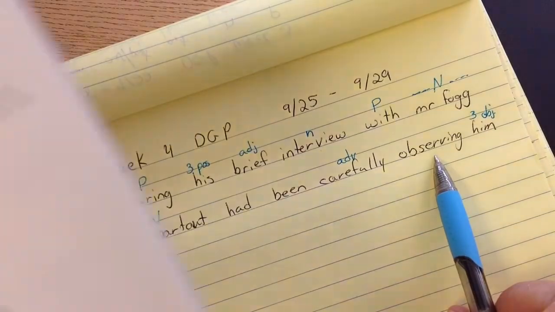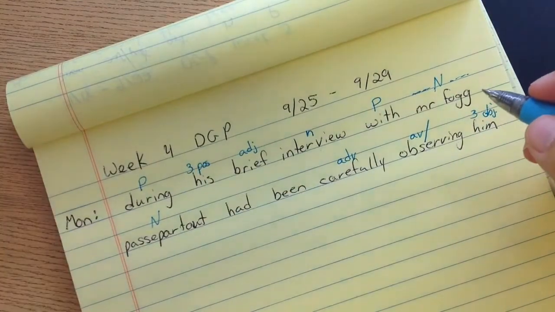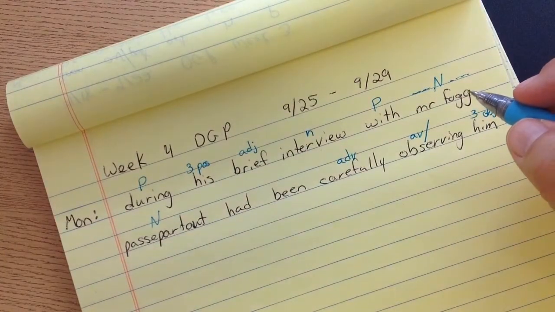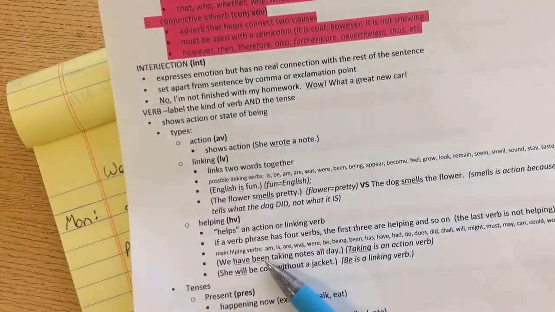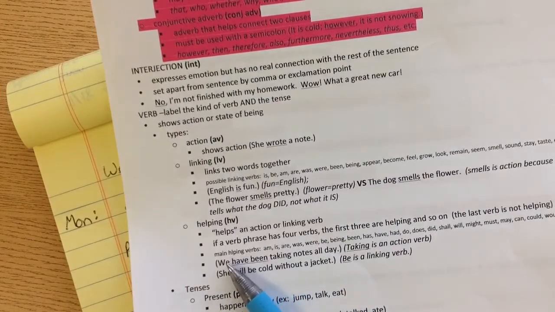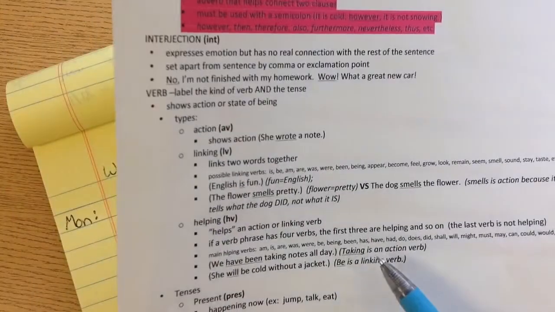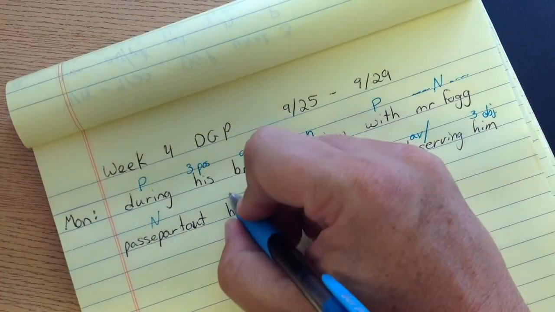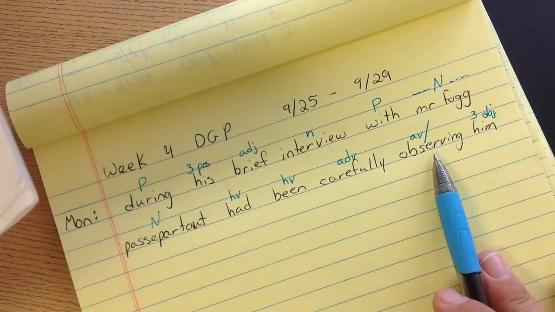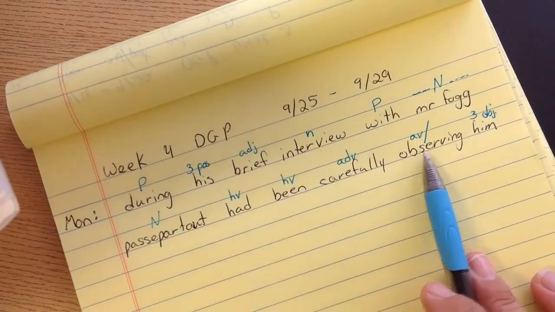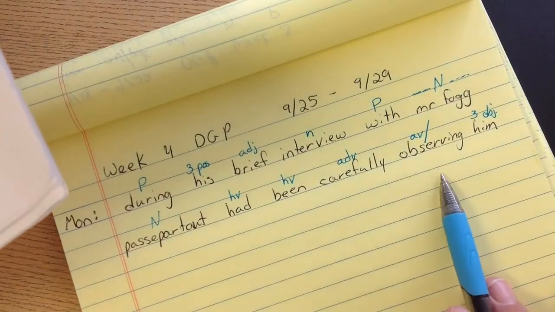So, observing, that's an action verb. I need to know the tense, but first, had and been. When I look at my list here, linking verbs, or some of your main helping verbs, are am, is, are, was, were, be, being, been, has, have, had. These are helping verbs. So I'm going to label both of them helping verb. Okay? Had been observing is what was going on. Passepartout had been observing him. Okay, so they're all one verb together. These are helping this one be the verb.